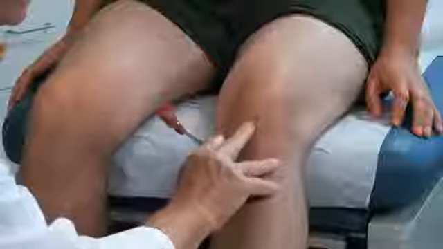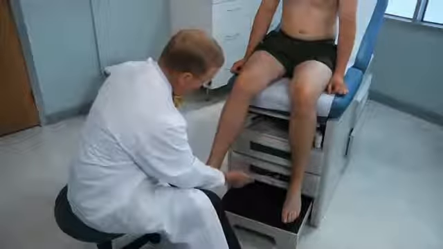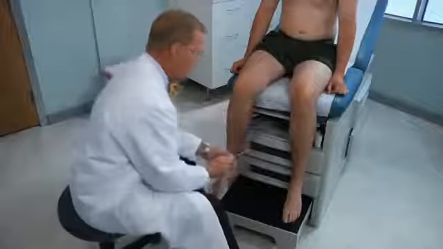A hand on the anterior thigh lets you feel this reflex. Supporting both knees at once allows you to assess small differences between the reflexes of each knee. Test the ankle reflex. If the patient is sitting, dorsiflex the foot at the ankle.